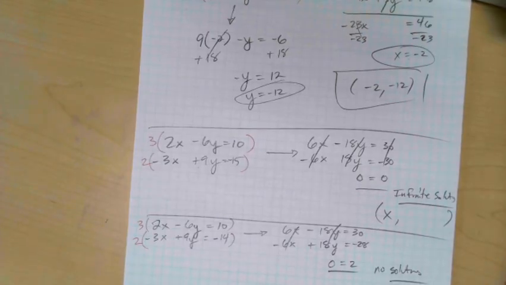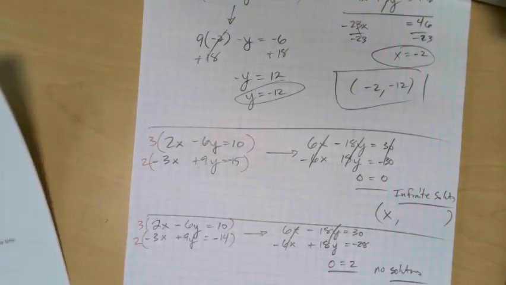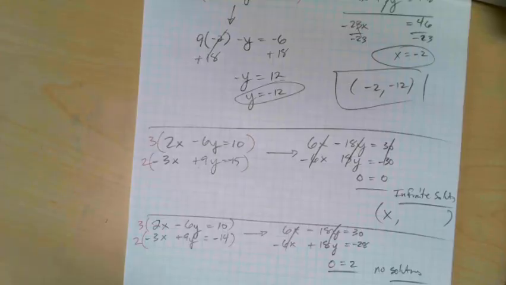Okay, so that's what we're looking at there, guys. That's how we would do elimination every single time. Now let's look at 9 for a second.